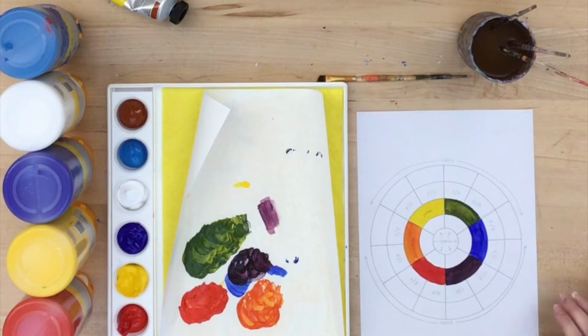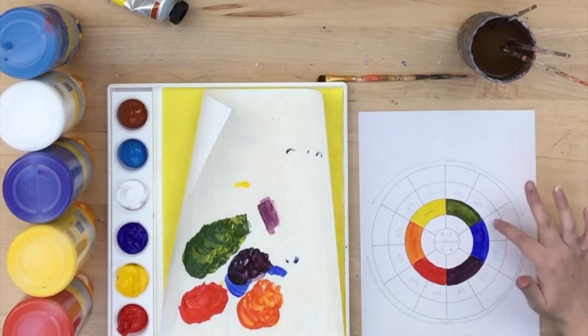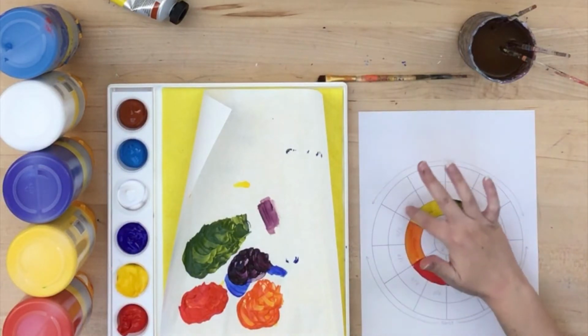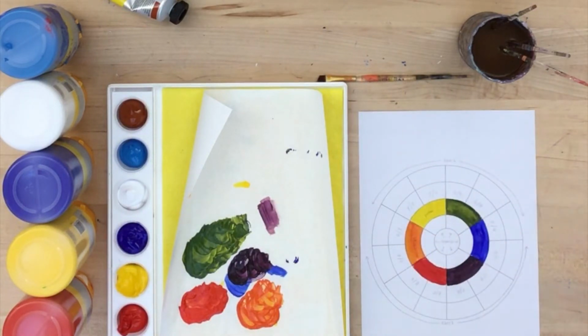Today we are going to discuss how to create tertiary colors. At this point, you've painted primaries and secondaries on your color wheel, and now you're going to move outside, right above those colors, to create these tertiary colors. A tertiary is a primary plus a secondary.